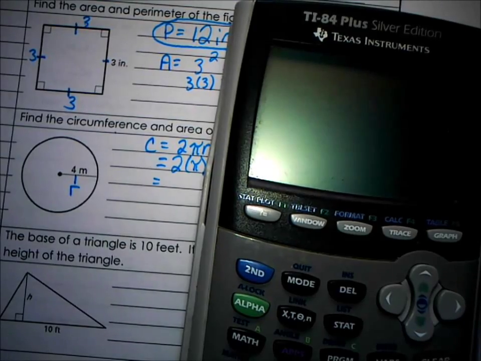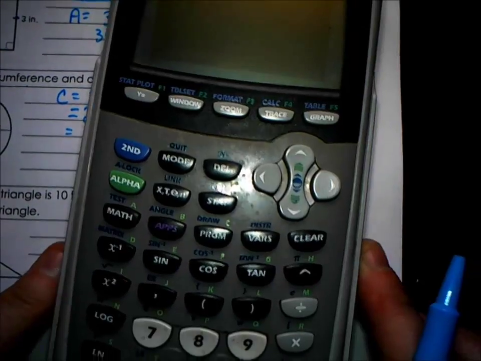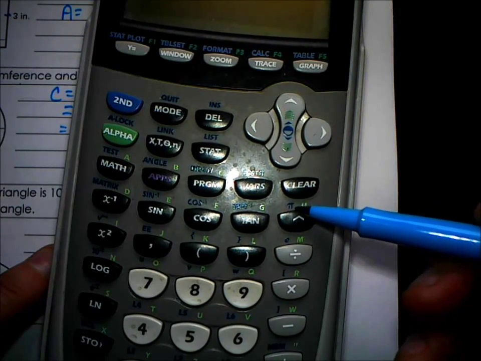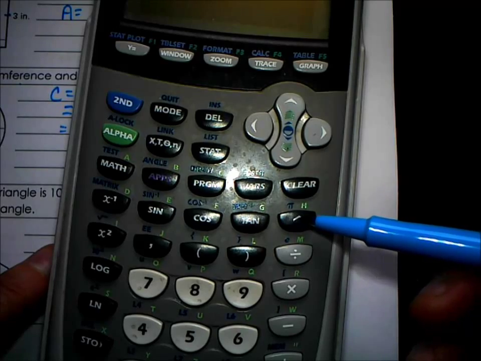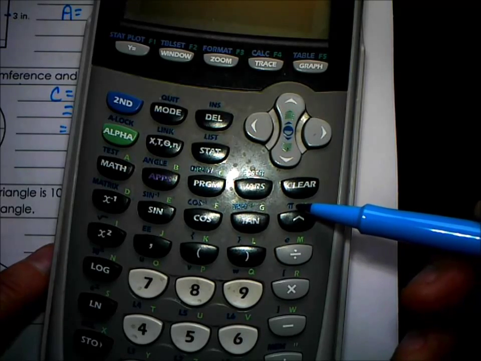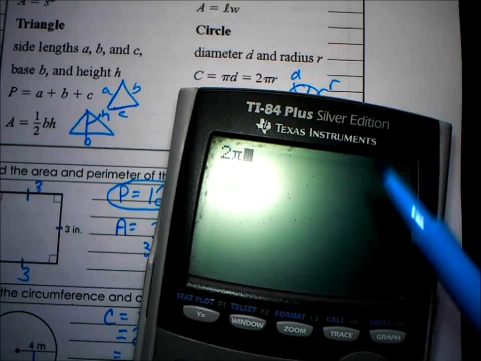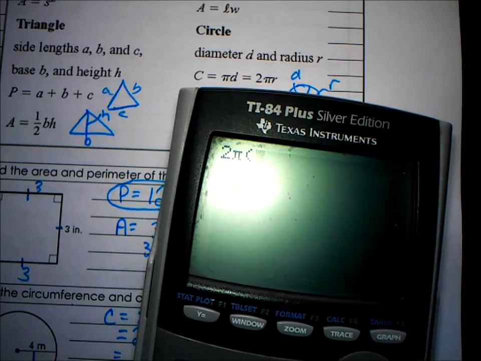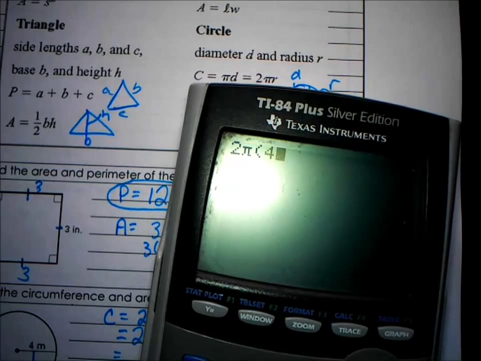So when I go to the calculator, I want to type in a 2, and then I want the pi button. The pi button is located right here on the caret. It's right above it. It's in blue, so that means you have to hit second and the caret, which gives you your pi symbol. And then I have 4 as my radius.